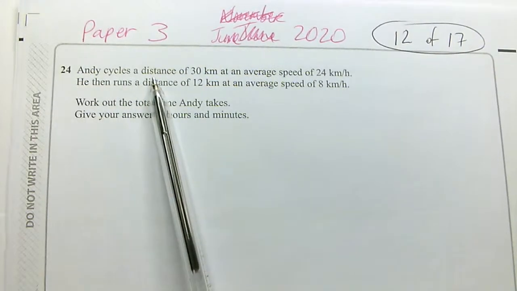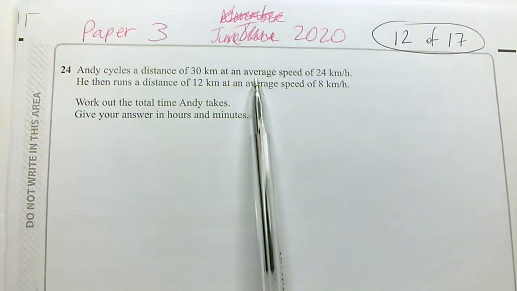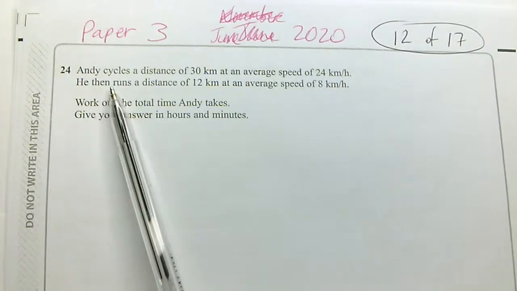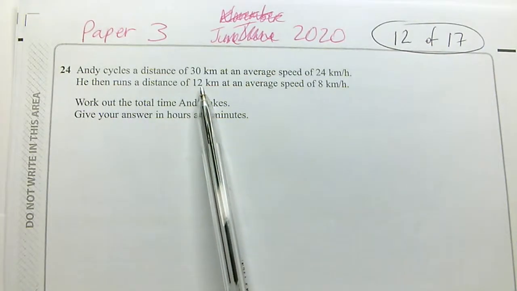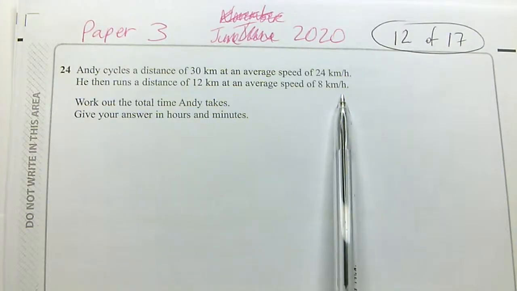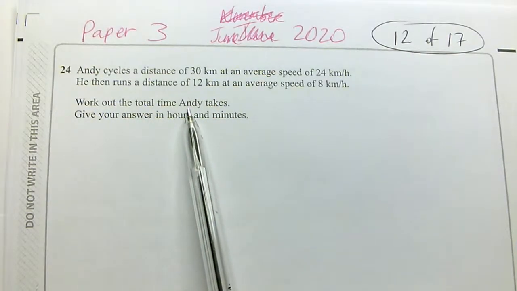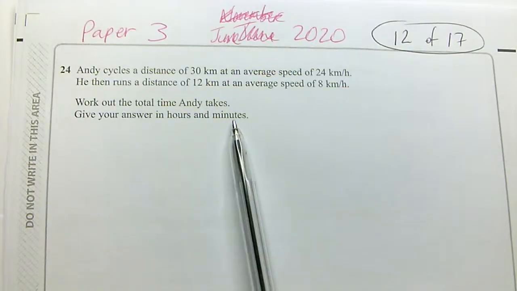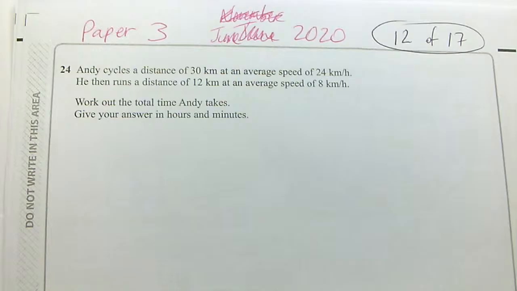Andy cycles a distance of 30 kilometers at an average speed of 24 kilometers per hour. He then runs a distance of 12 kilometers at an average speed of 8 kilometers per hour. Work out the total time Andy takes. Give your answer in hours and minutes. So press pause, have a go. I will go through the answer. Let me grab my highlighter.